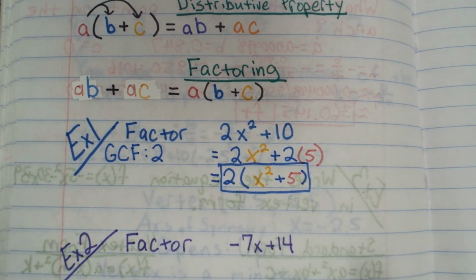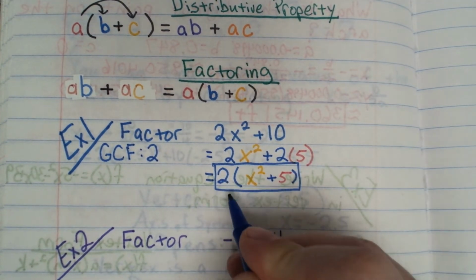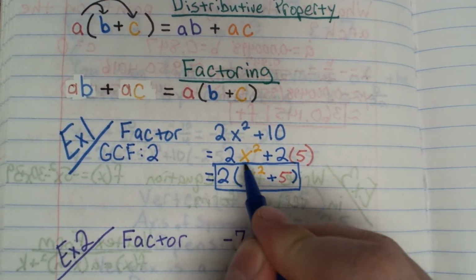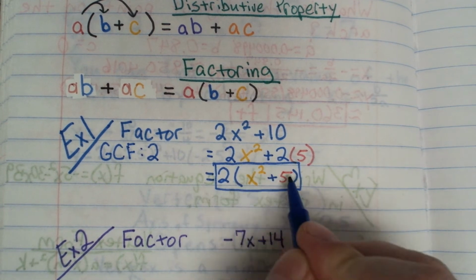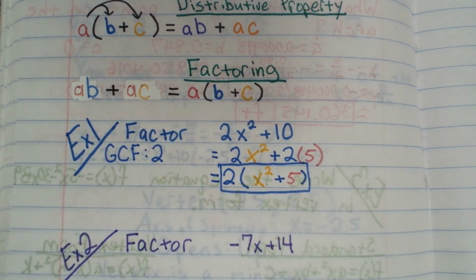And you could check your work to know you're at least equivalent by saying what would happen if I distributed the 2. 2 times x squared is 2x squared. 2 times 5 is 10. So I know this is equivalent. I haven't made a mistake anywhere.